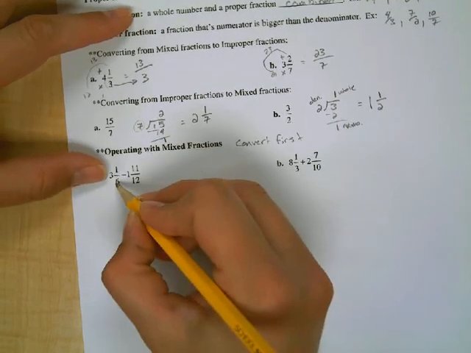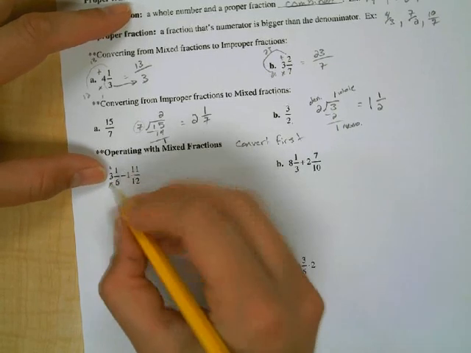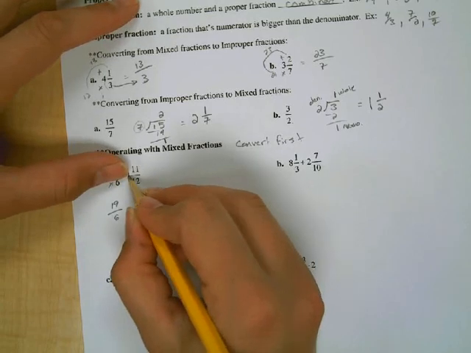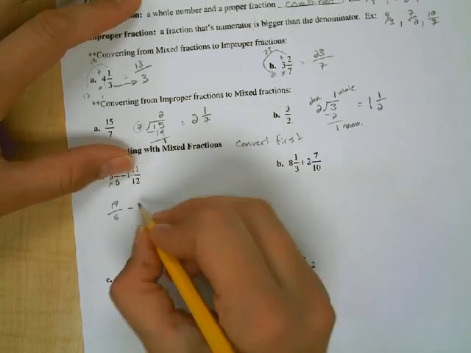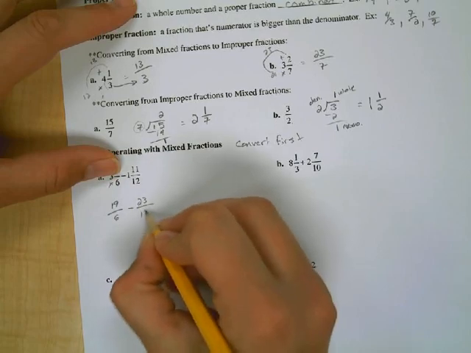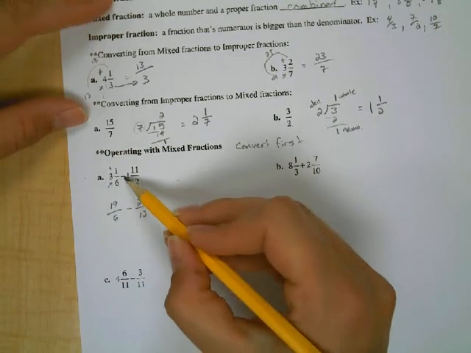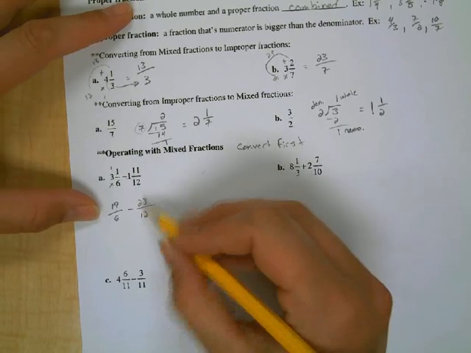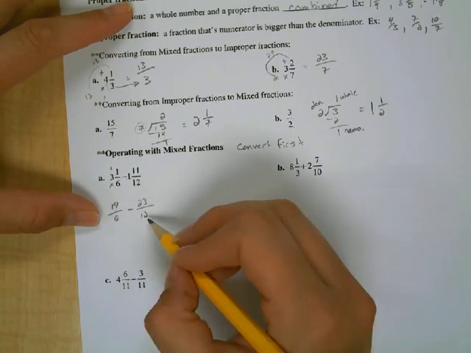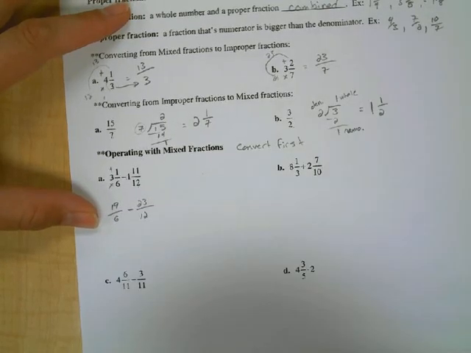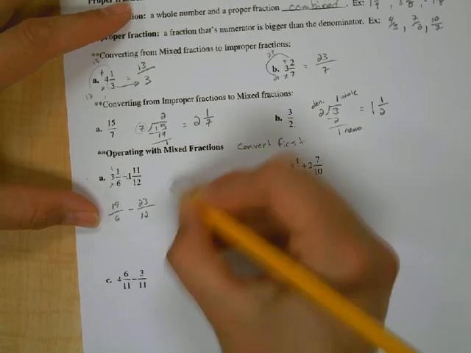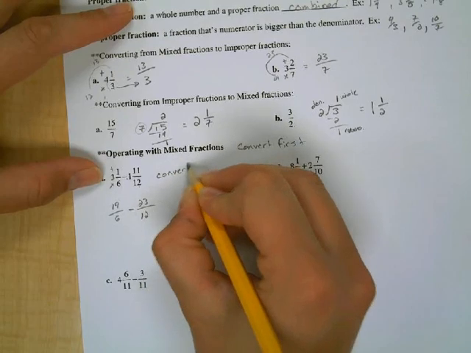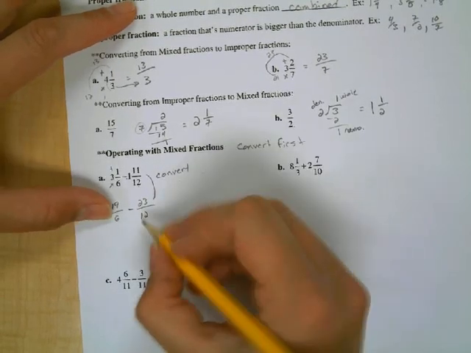So 6 times 3 is 18, plus 1 is 19 over 6, minus 12 times 1 is 12, plus 11 is 23 over 12. Now, I am subtracting fractions, which hopefully you immediately recognize means common denominator. Let me write it right here. So here we convert, and then we find a common denominator.